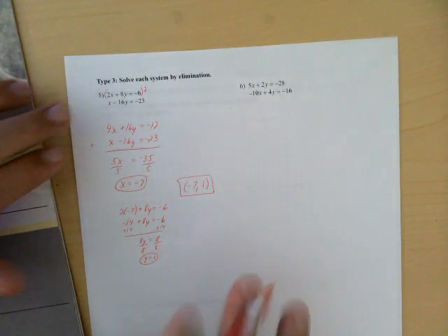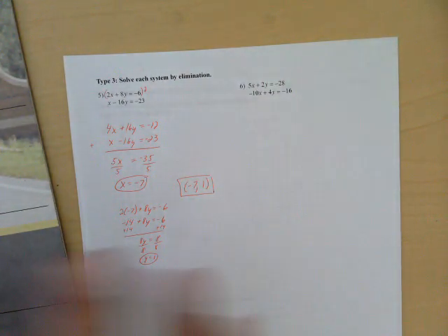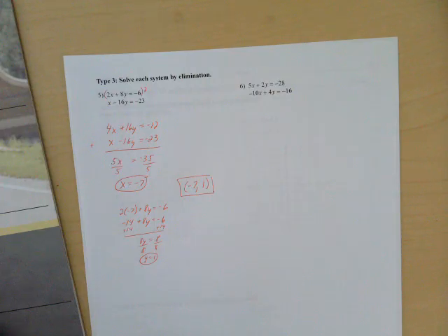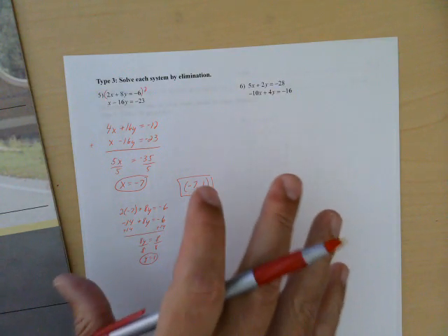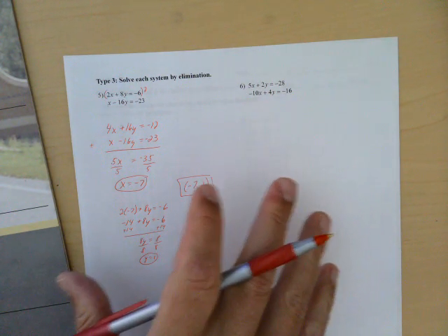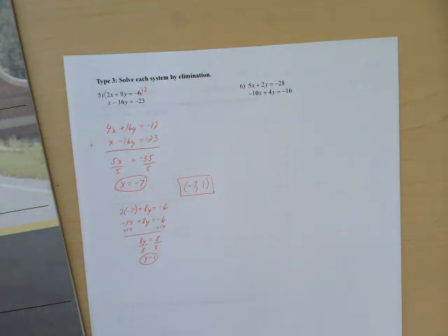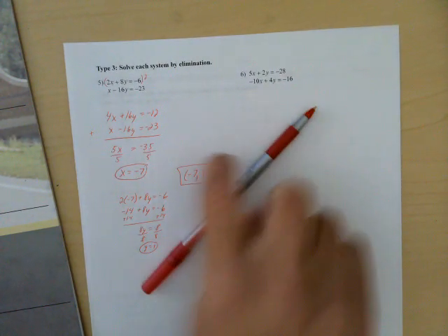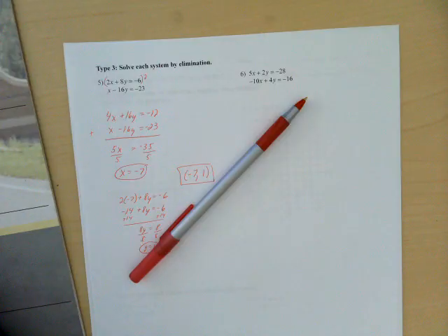Okay, so hopefully that brings back memories of when you solved systems in Algebra 1. So we're going to spend several days reviewing all this, giving you plenty of practice to perfect these 3 methods to solve a system.